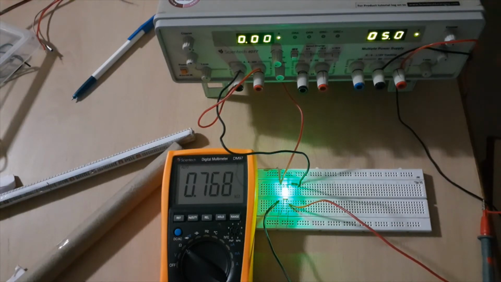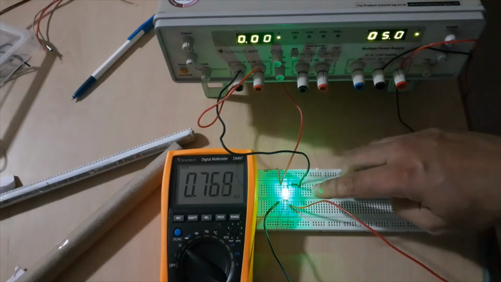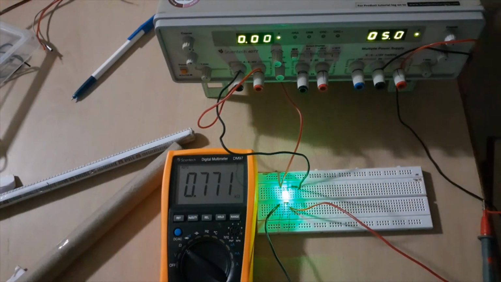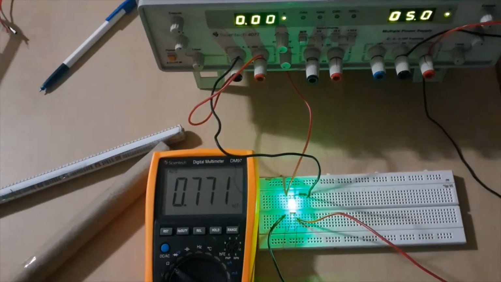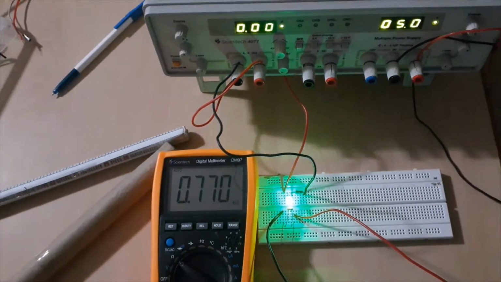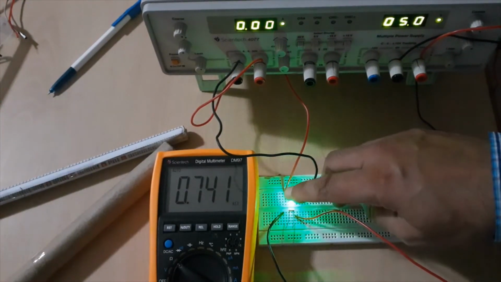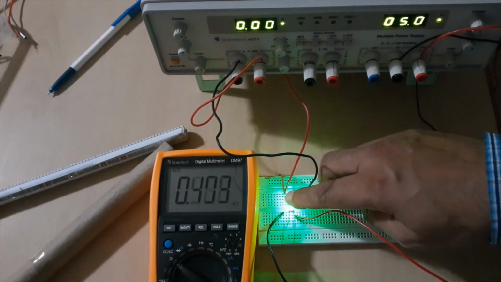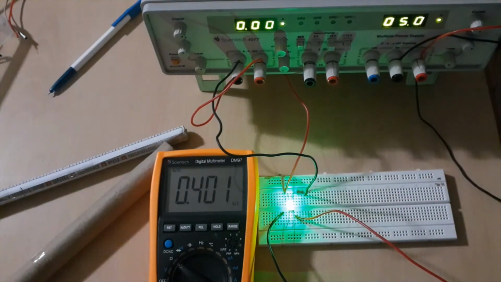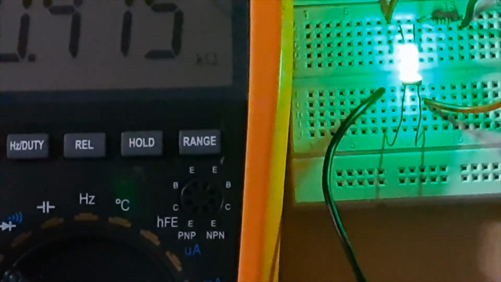And at this position, if you slightly try to make some different orientation, you can see the value will be further increased. So now it is almost touching this fellow, it is almost touching. So at this stage the value is totally increased.